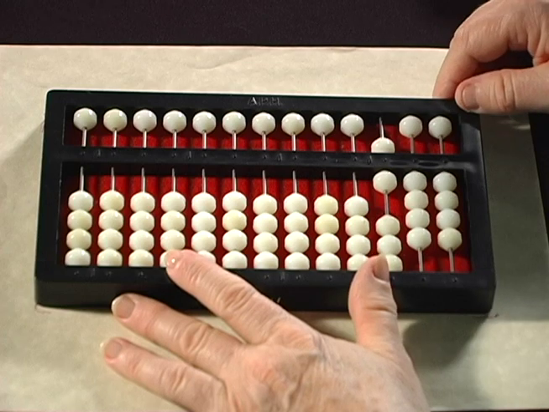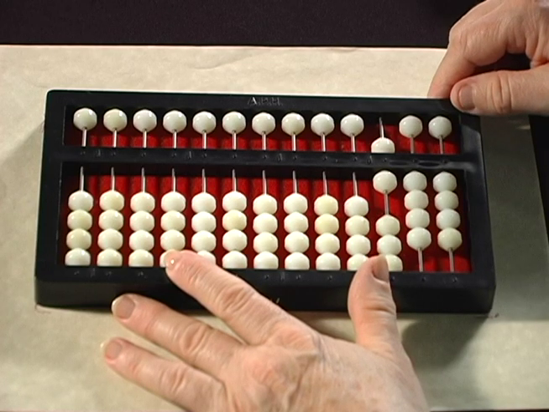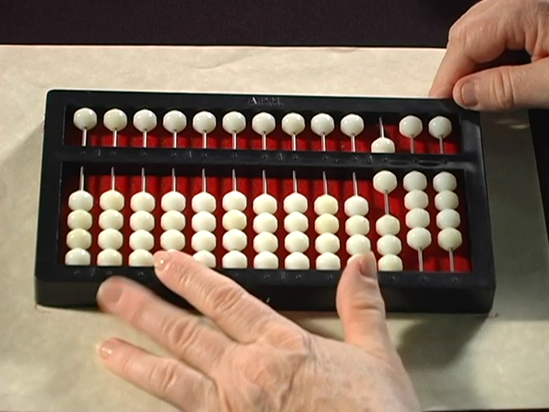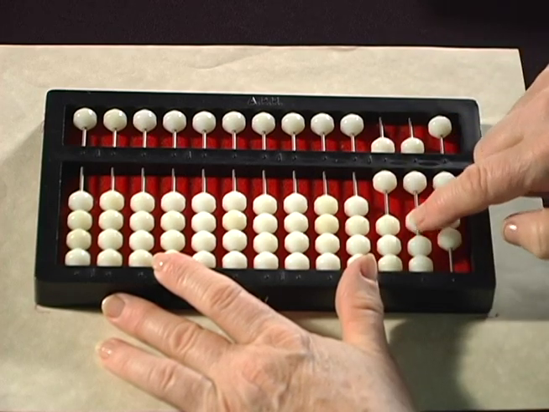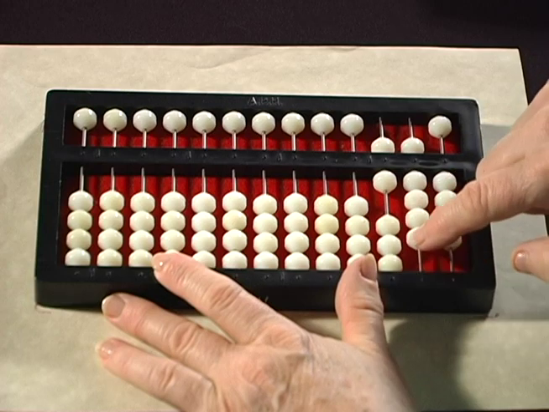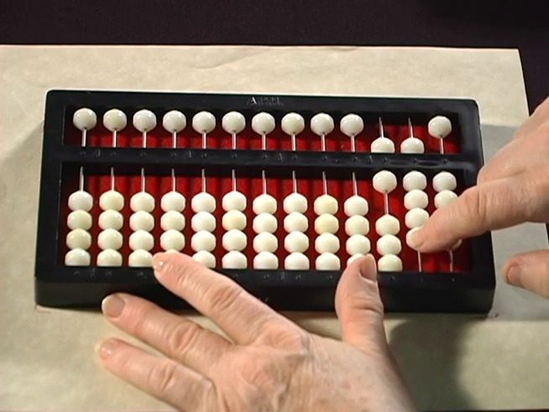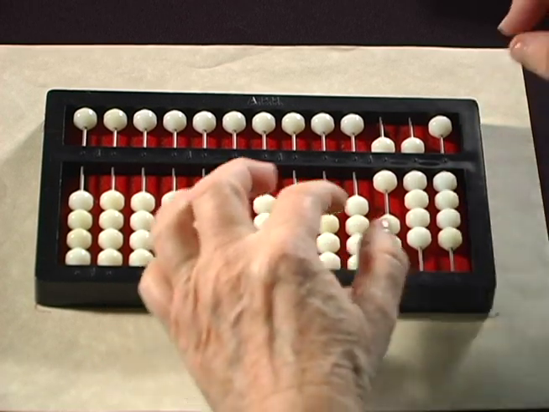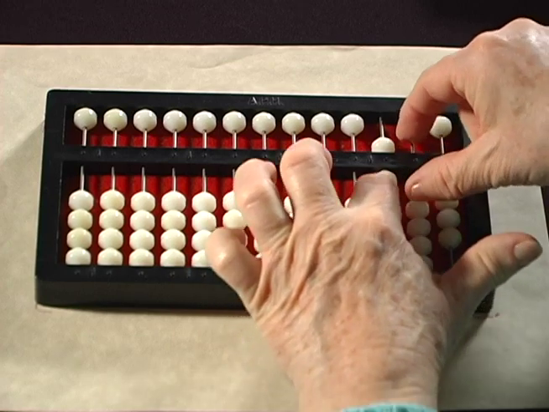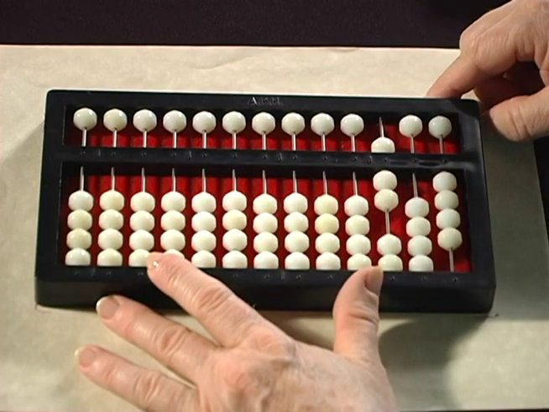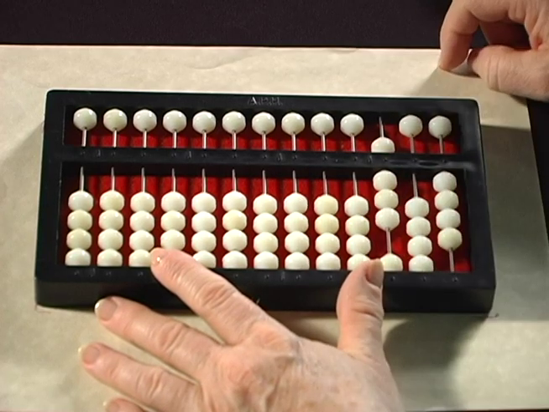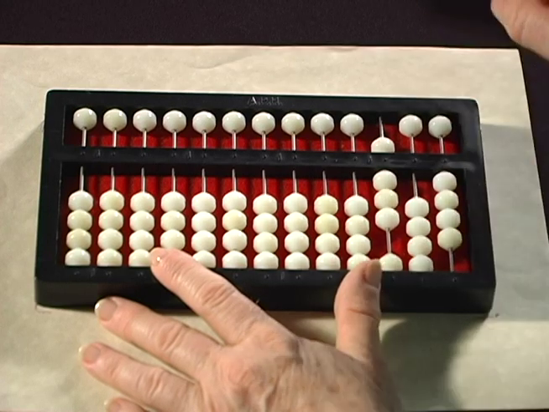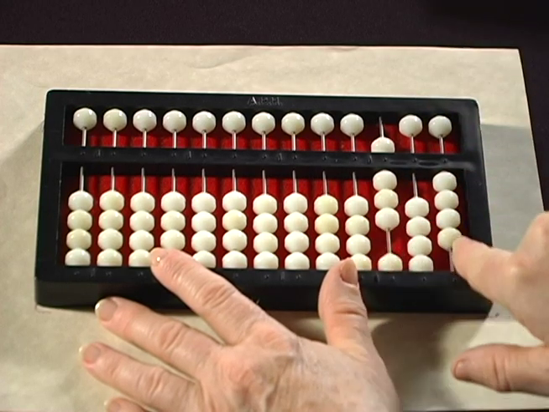The next thing we need to add is 60. So we're going to start in the tens column and add 10, 20, 30, 40, 50. We still need to keep adding, so we're going to do a 9-10 exchange here for 60. The last thing we need to add is 100, so we set a 100 bead. And the answer is 804.